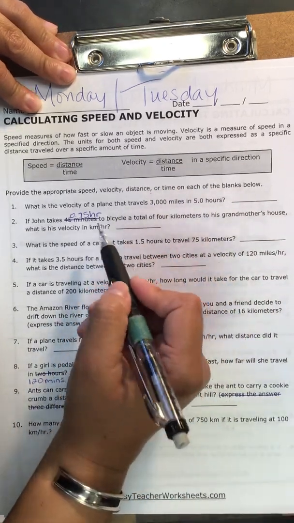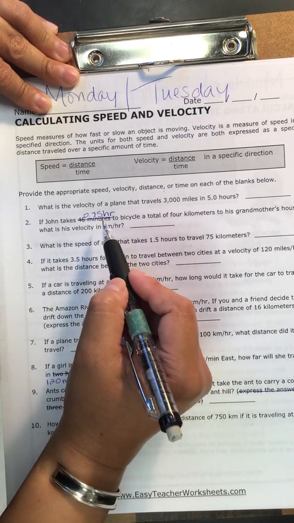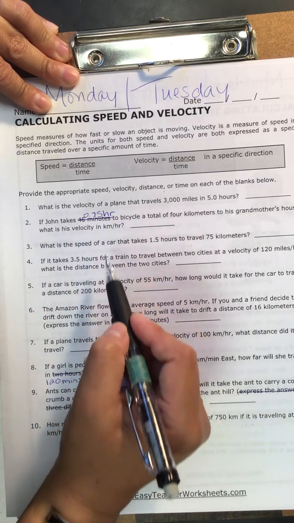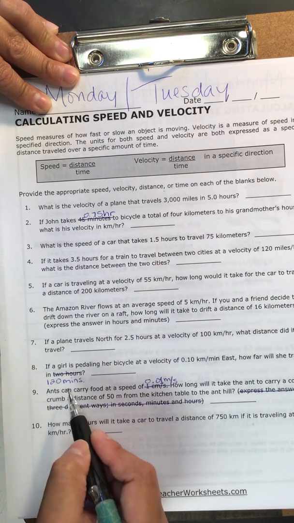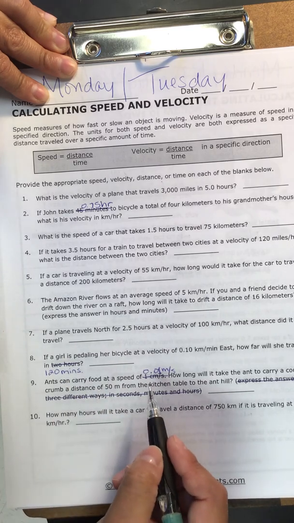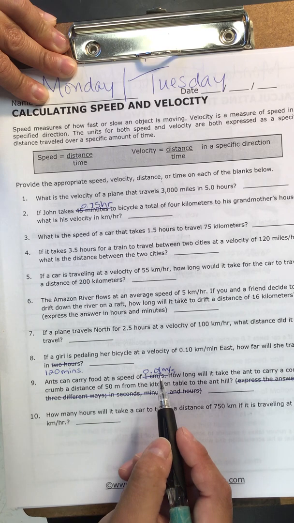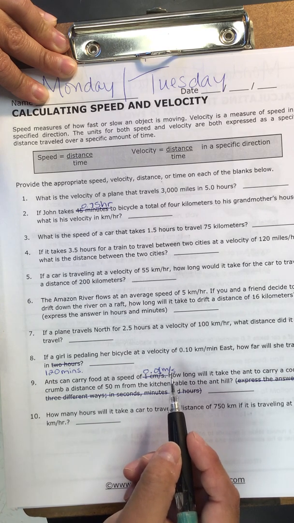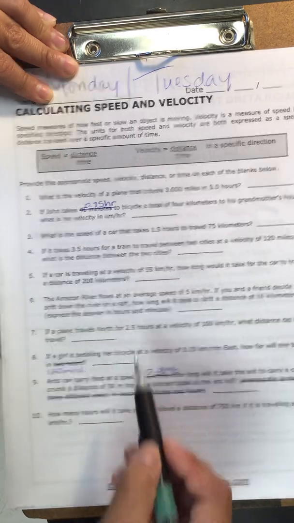So I made a few corrections. Number 2, 0.75 hours. Number 8, change this to 120 minutes. Number 9, change this to 0.01 meters per second. So go ahead and make sure that you make those changes.